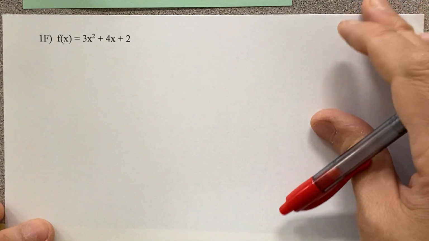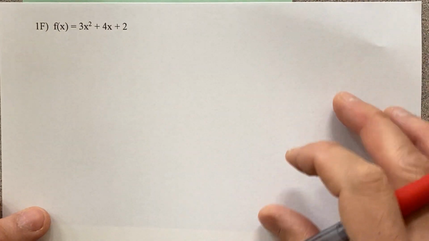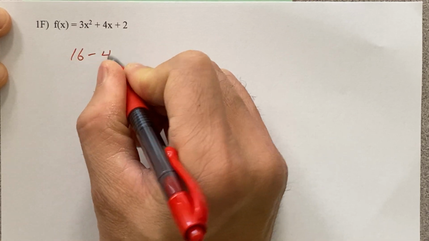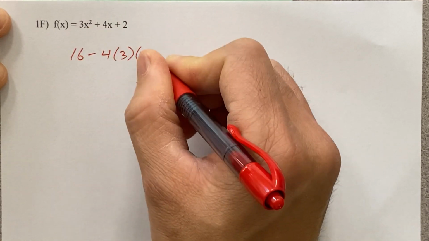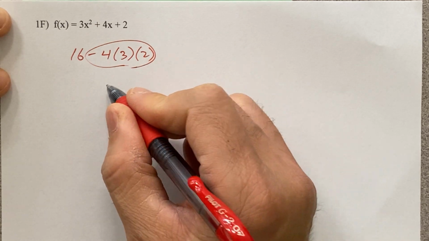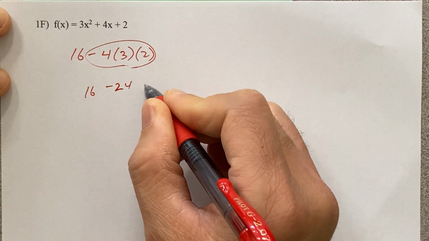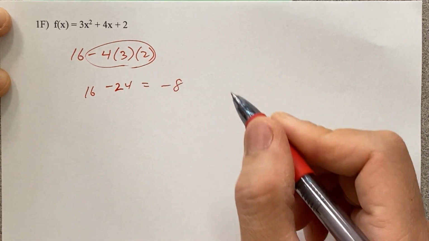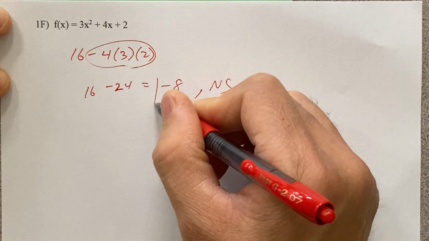Let's take a look at how you did on 1f. If I take a look at 1f, once again, b squared minus 4 times a, which is 3, c, which is 2. Multiply these together, so that's negative 24. Again, you will have a calculator, so don't worry about the arithmetic so much. That's negative, which means you have no solution.